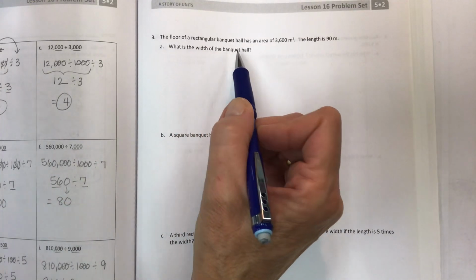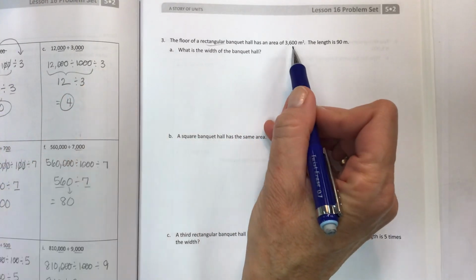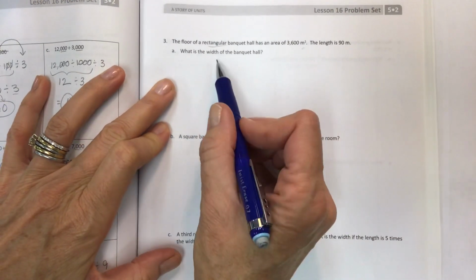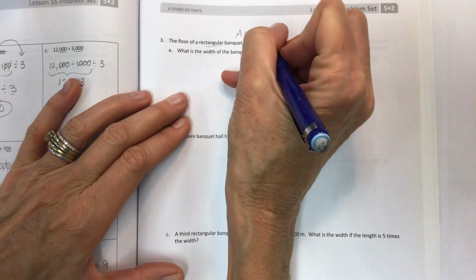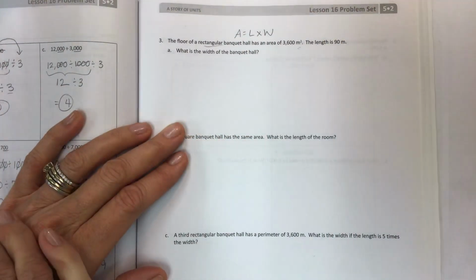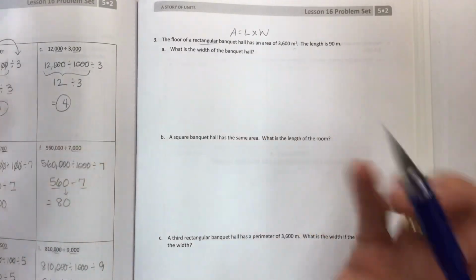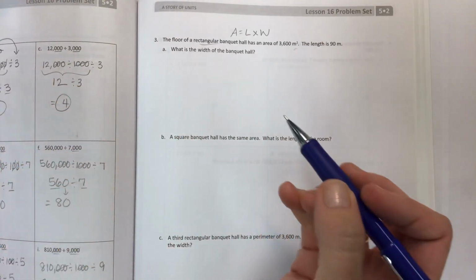The floor of a rectangular banquet hall, rectangular, big, important part, has an area of 3,600 meters squared. The length is 90 meters. What is the width? So one thing you have to know, they're going to throw this at you all the time, is area equals length times width. If they give you certain dimensions, what you have to do is plug them in. My teachers would say, plug them in.